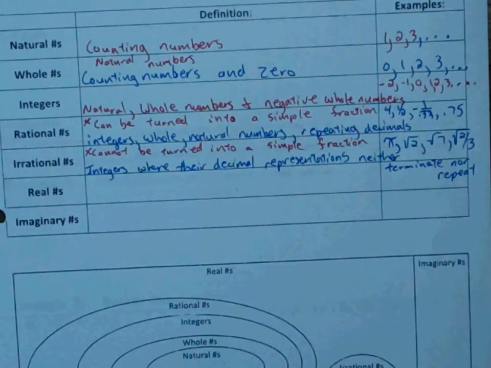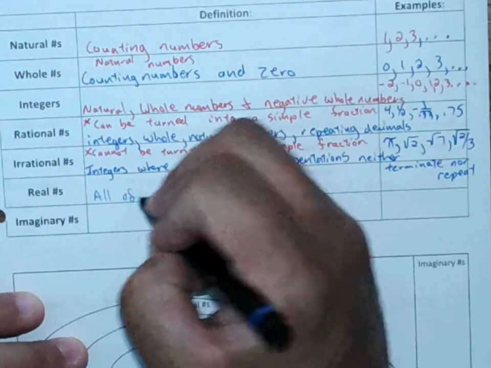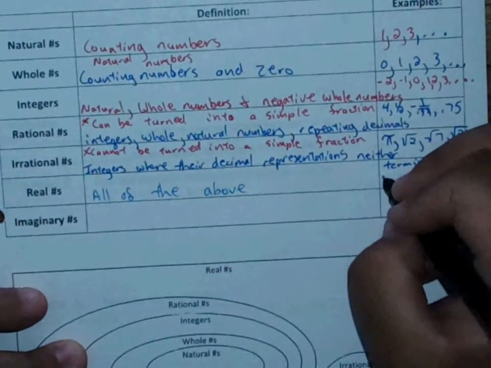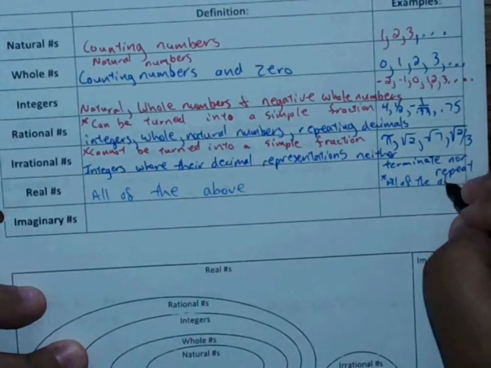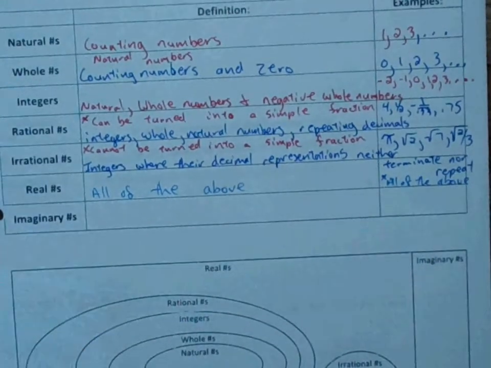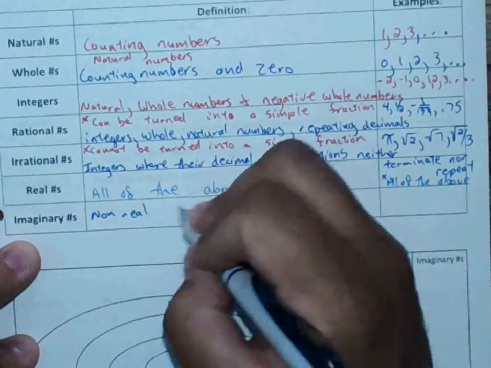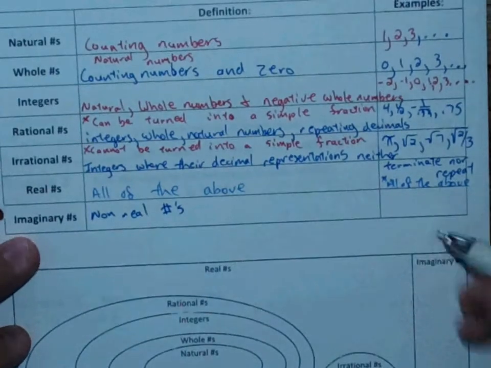And then real numbers are pretty much all of the above. And then imaginary numbers. Imaginary numbers are non-real numbers. Again, that symbol before it, the pound symbol, is the symbol for numbers.